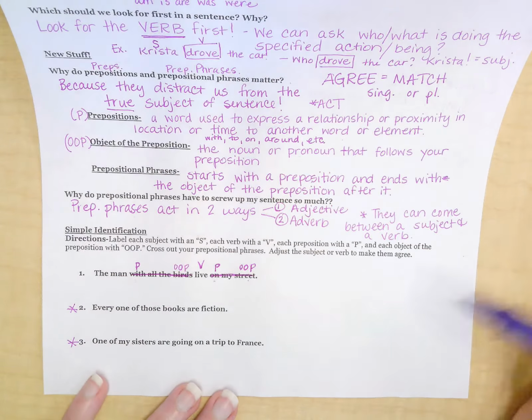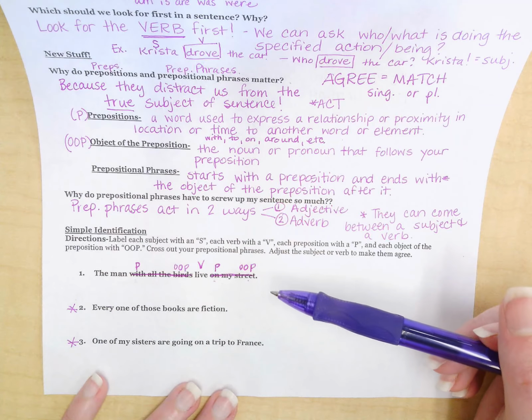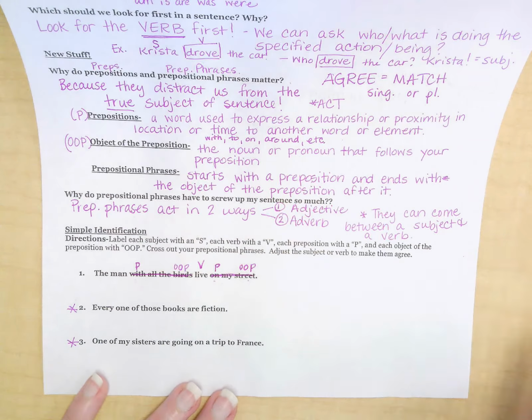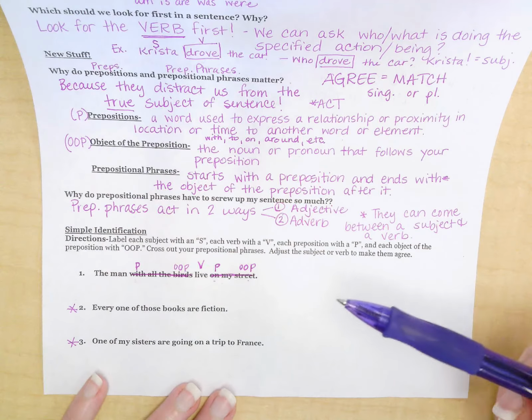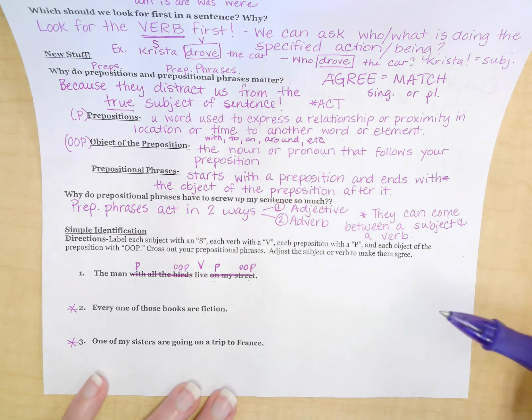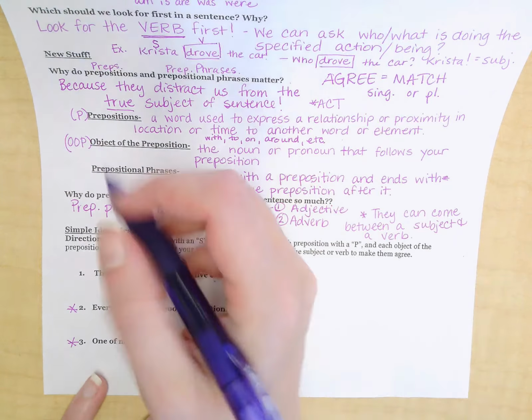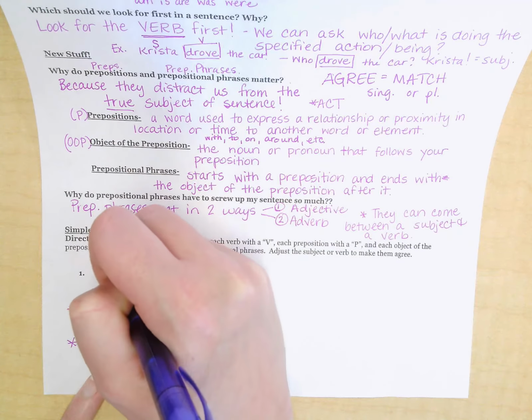Another thing that we should be aware of. I know your teachers have probably told you numerous times, don't end a sentence in a preposition. That's because a preposition always has to have an object of the preposition. It cannot be alone. So if you ever wondered why we tell you that, that's why. So now we're left with the man live. So we can go back to our verb live. Who lived? The man. So man has to be my subject.